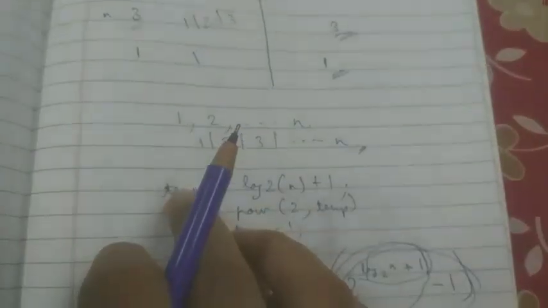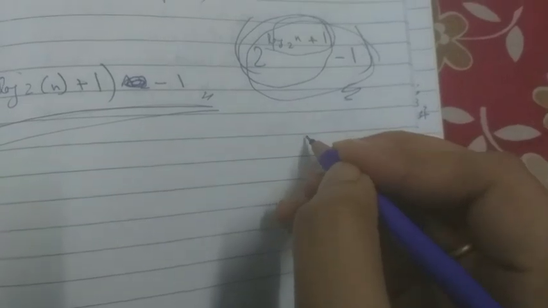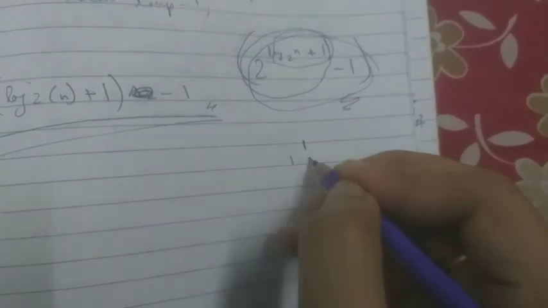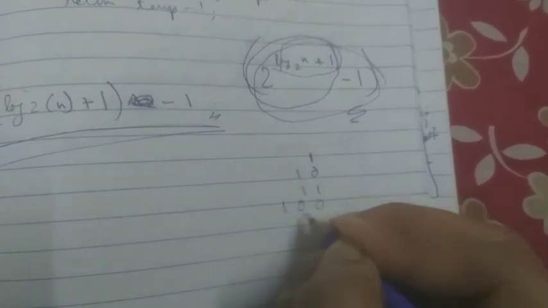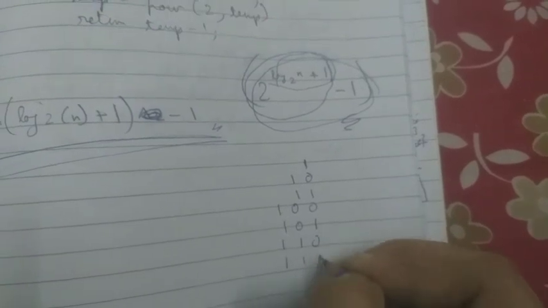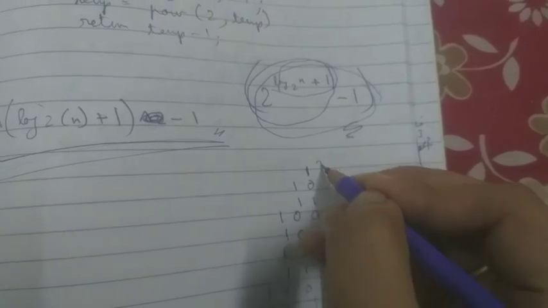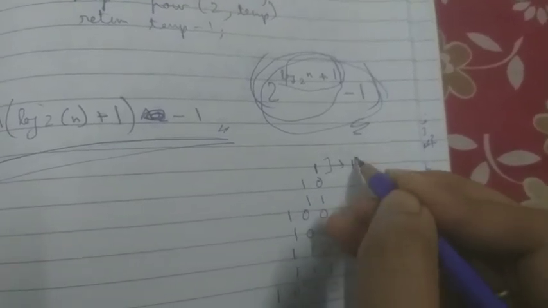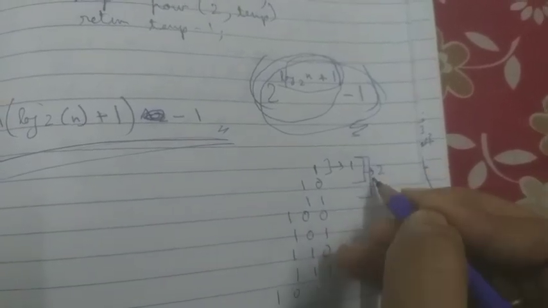Let me tell you why it happens. If I write all the numbers from 1 to n in binary representation, 1, 2, 3, 4, 5, 6, 7, 8 and so on, then for 1 the OR is 1, for the first 2 it becomes 3, and for the first 3 it also becomes 3.